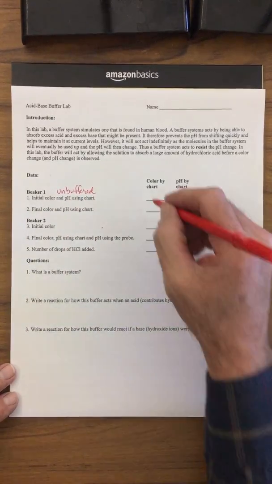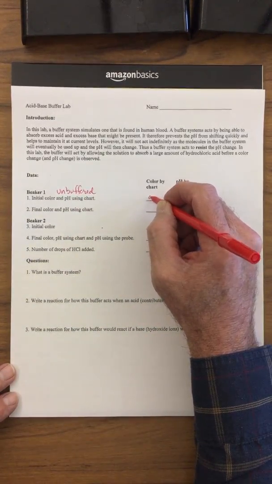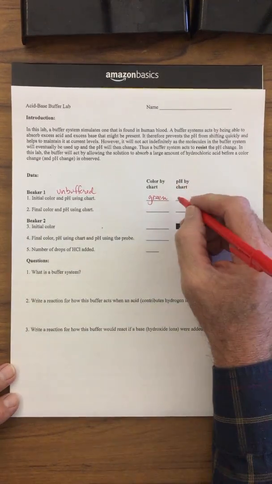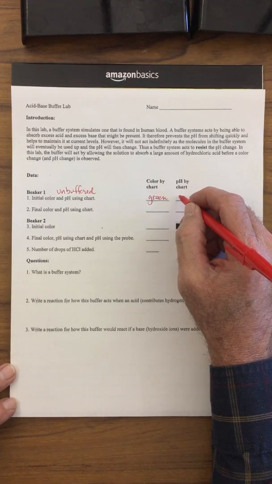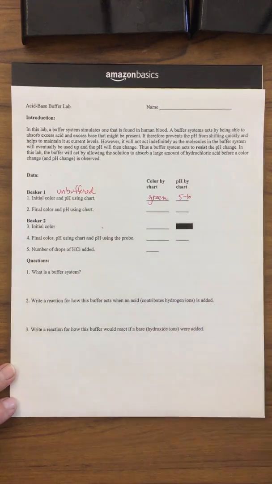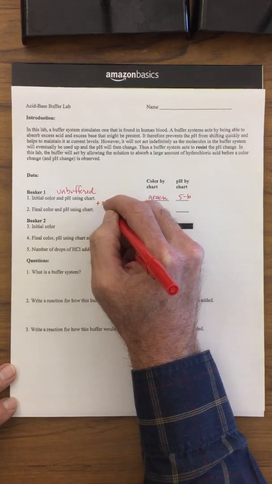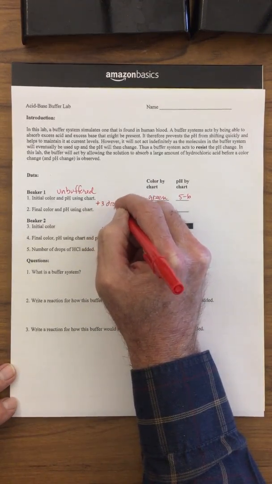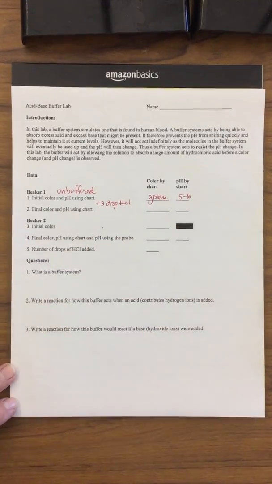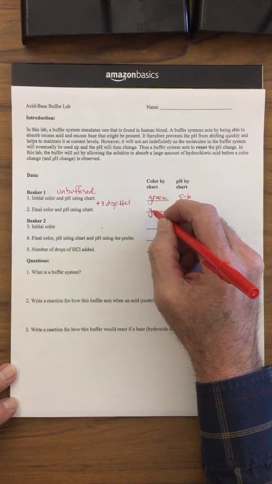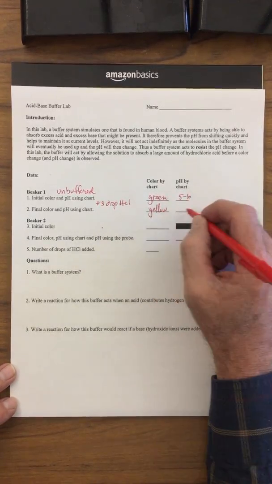What we did is we took the initial color of the water, and it was green. And the pH was somewhere between 5 and 6. Then we added 3 drops of HCl at that point in our procedure, and it shifted to a yellow-orange.